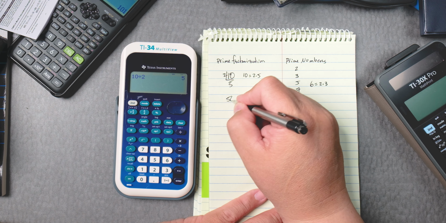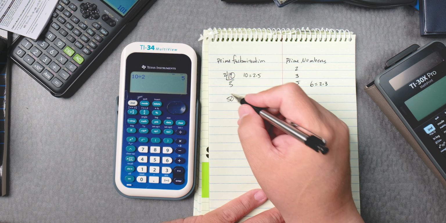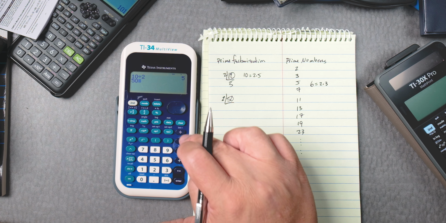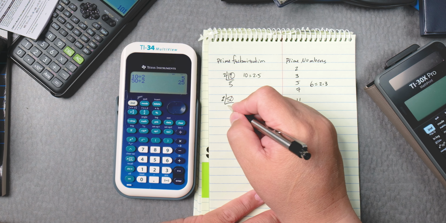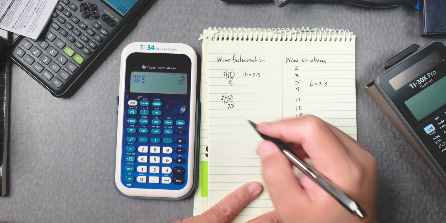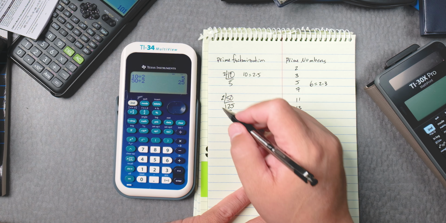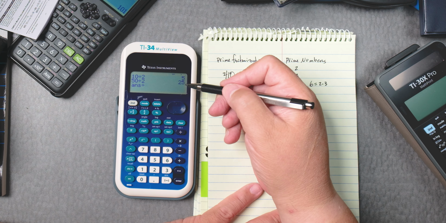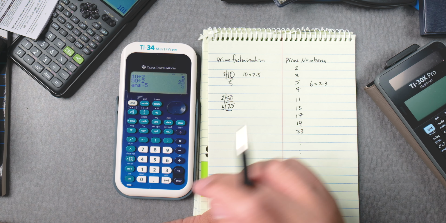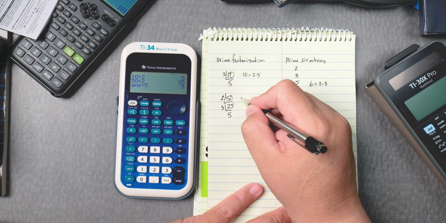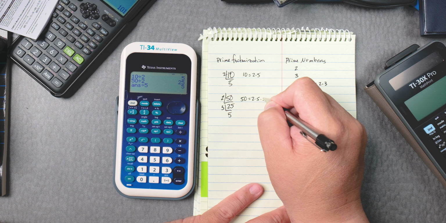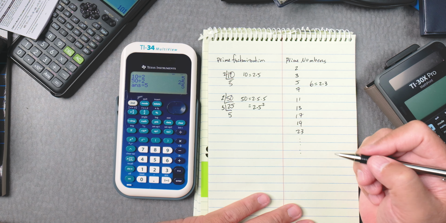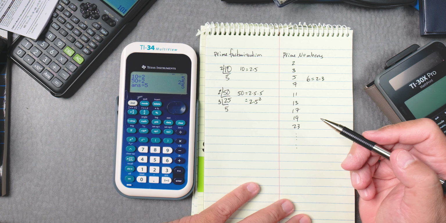What about 50? Let's see. It ends with 0, so we can say 2 goes into 50, right? 50 divided by 2 gives you 25. Can we break down 25? Yes, because 5 will go into 25. How many times? We can just press divide. It grabs the previous answer, and then we just say divide by 5, enter. It gives you another 5. So 50 is really 2 times 5 times 5. But we like to write shortcuts. 2 times 5 squared. That 5 squared represents 2 5s.